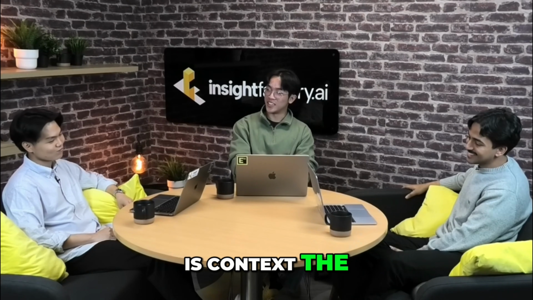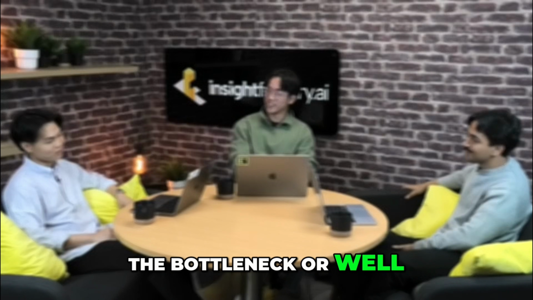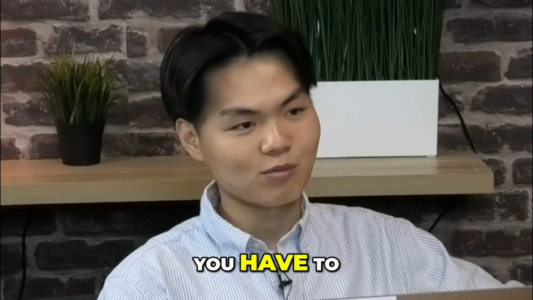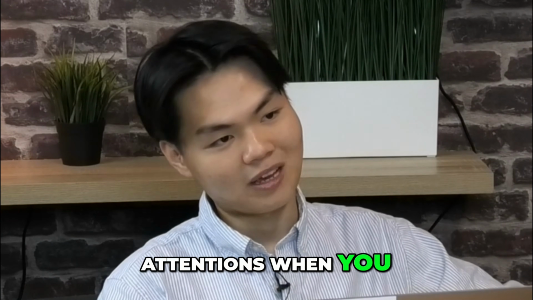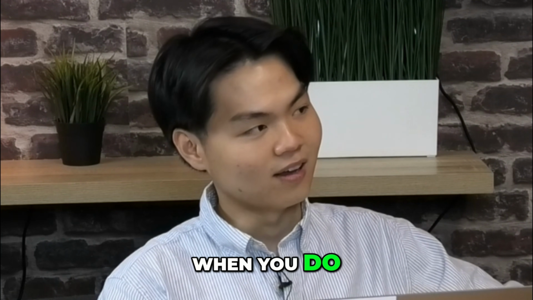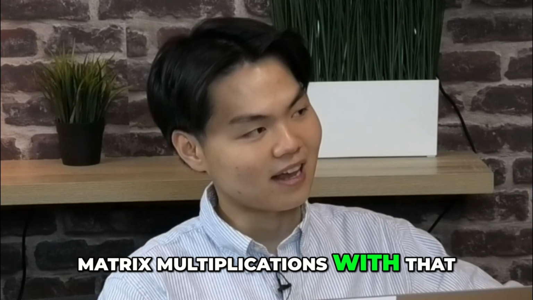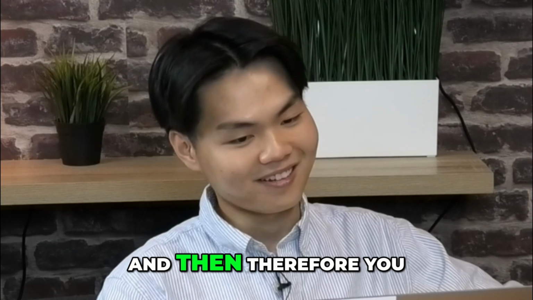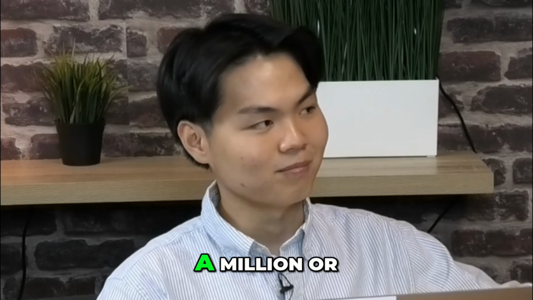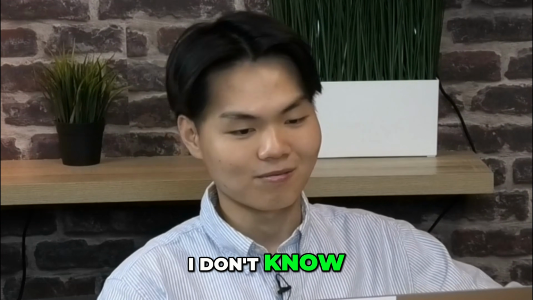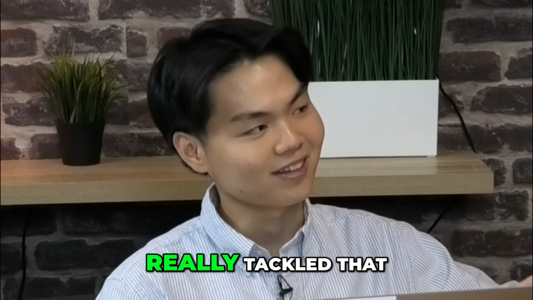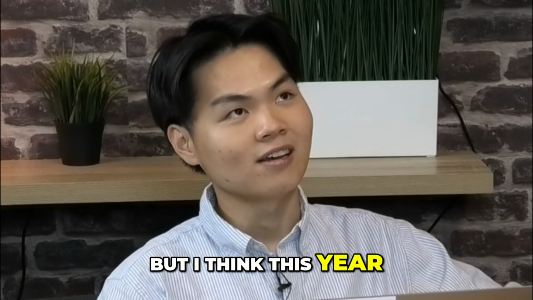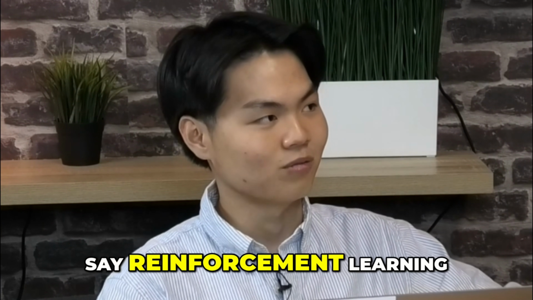Is context the bottleneck, or, well, have we reached AGI? Yeah, there's the thing with the context, because you had to pre-fill the context with the attentions when you had the QKV, when you do matrix multiplications, but that is so many flops that need to be created, and therefore you cannot just scale to 1 million or 2 million context. I don't know, there's not any research that really tackles that, but I hope in the future there is. But I think this year, if there's a word for it, I would probably say reinforcement learning will be the word for this year.